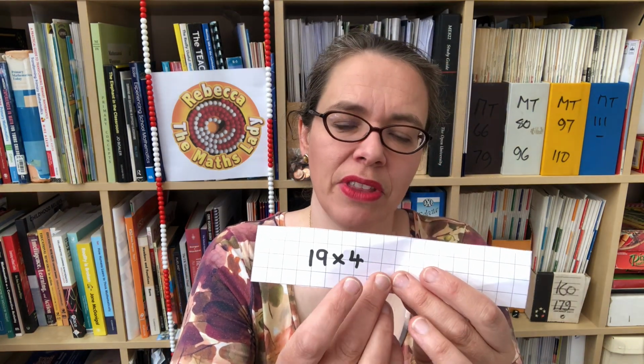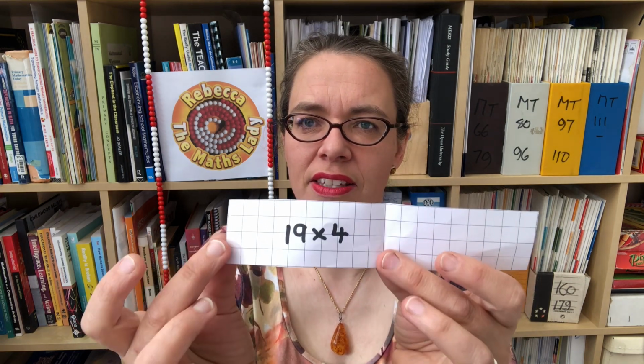Let's look at them with an array, which is a rectangle of squares, which is one of these. So the answer to this question is the total number of squares in this array, because it shows 4 rows of 19 squares. So if you did short multiplication or something like it, what you were doing was working this out in two parts. The 10 lots of 4 and the 9 lots of 4 and adding them together. But that's not always what people do.